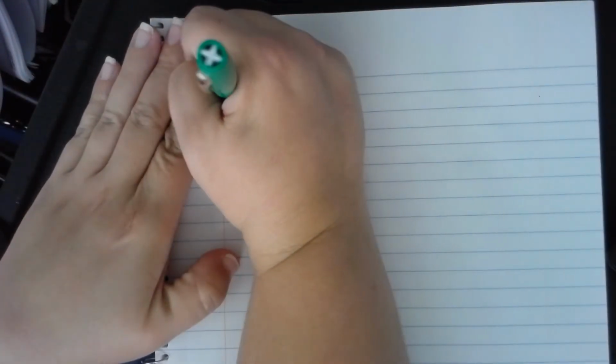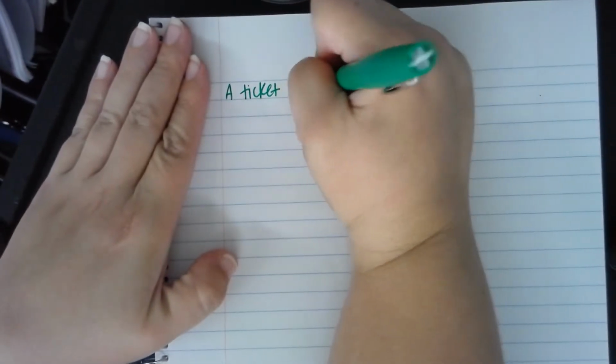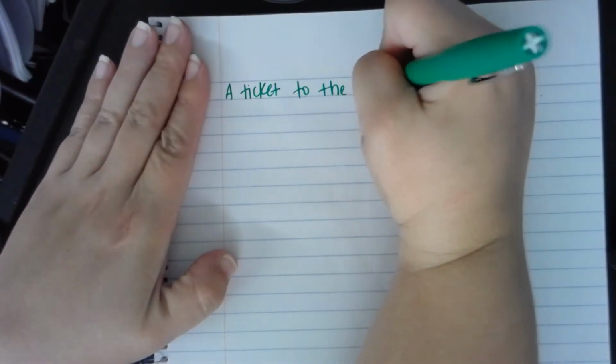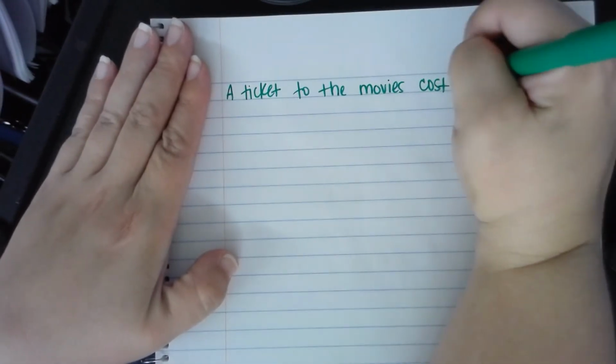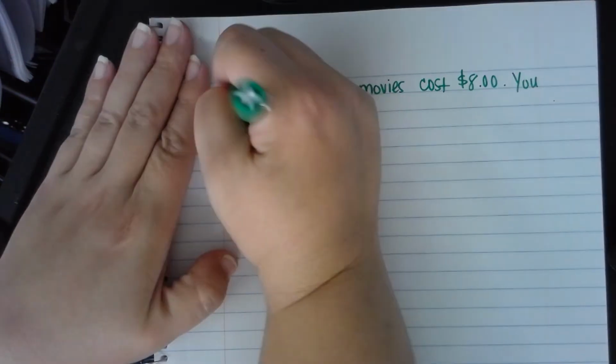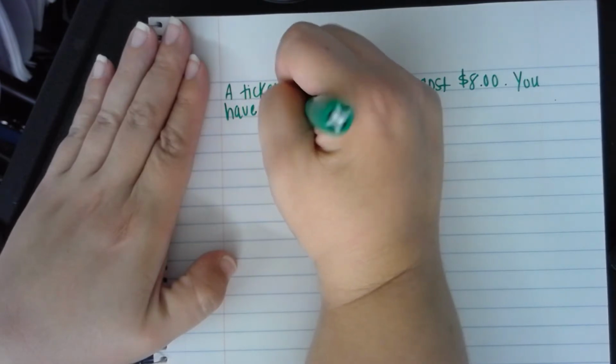I'm going to switch to the other side of my notebook. Clear up for you. There you go. All right, so let's look at a sample problem. A ticket to the movies costs $8. You have a coupon.